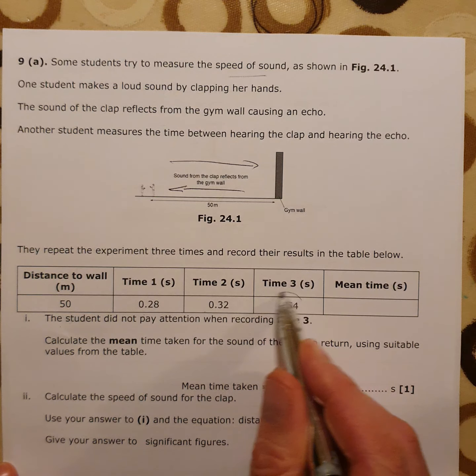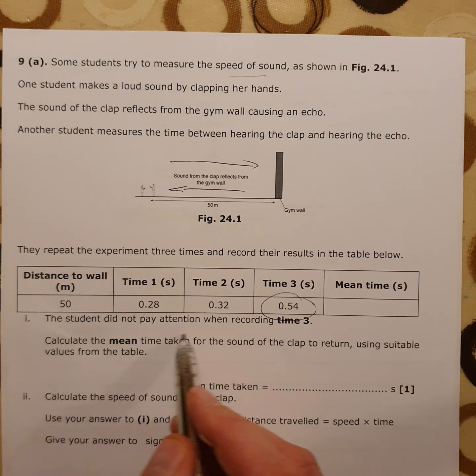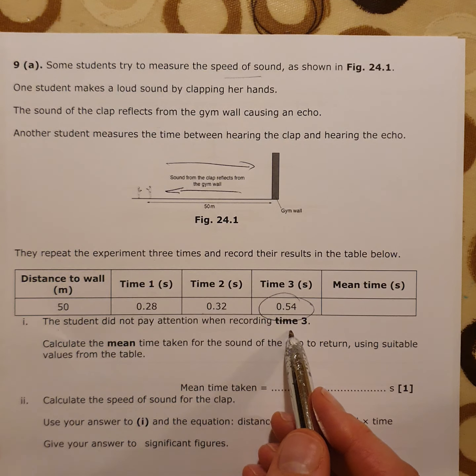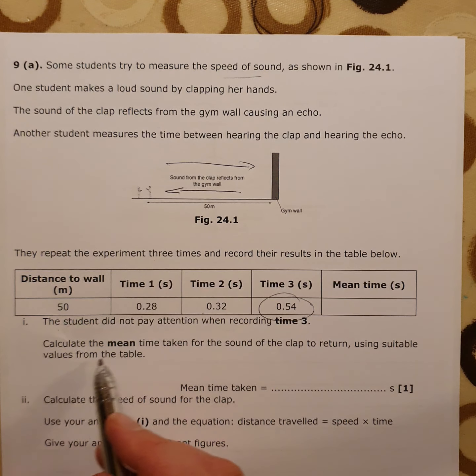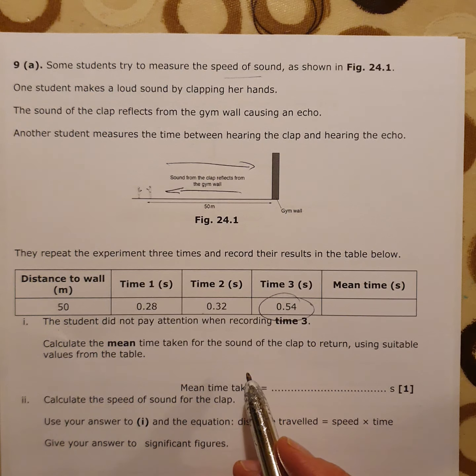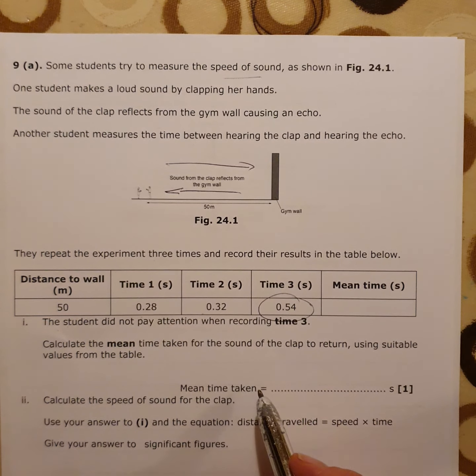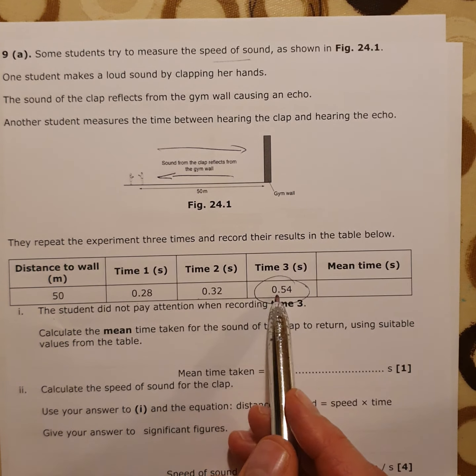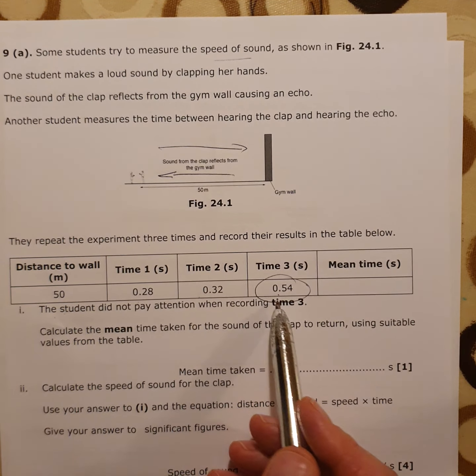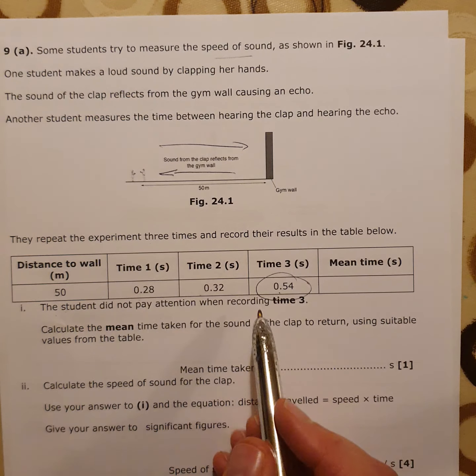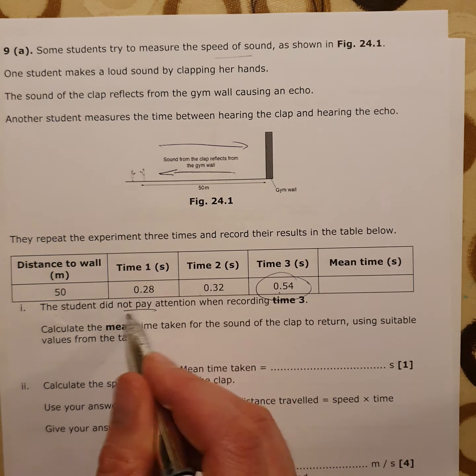Oh, that sounds a bit odd, doesn't it, that one? Student did not pay attention when recording time 3. Well, yes. Calculate the mean time for the sound for the turn to clap. Now, what they're testing here is saying, look, what are you going to do with this odd one? Are you going to include it or not? Well, we are told they did not pay attention.